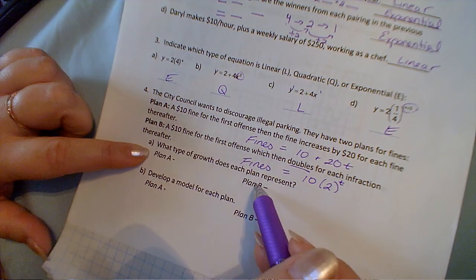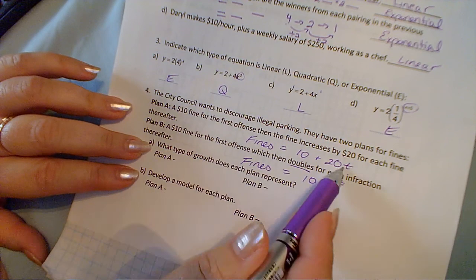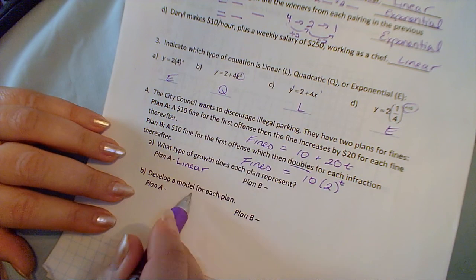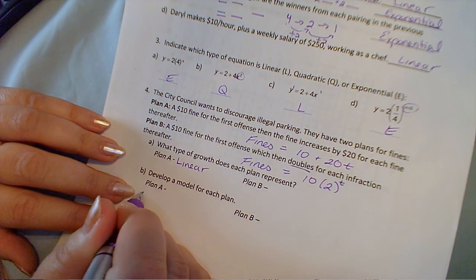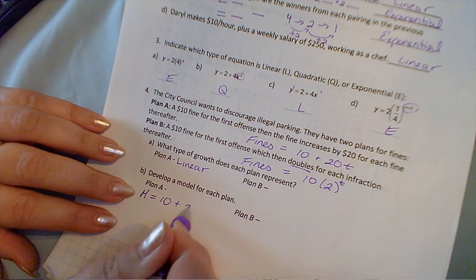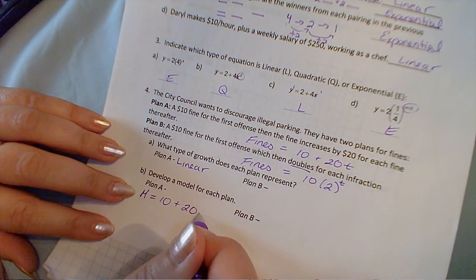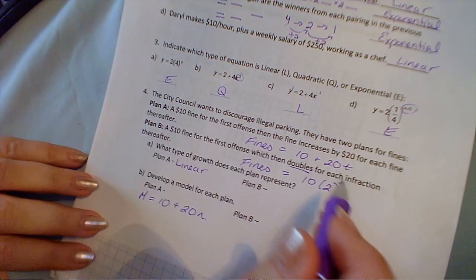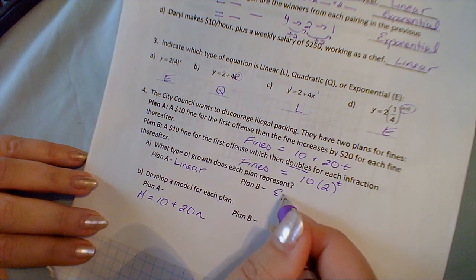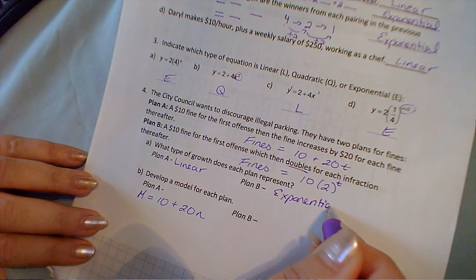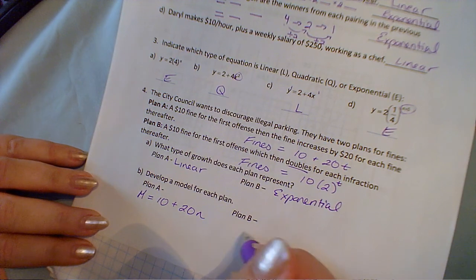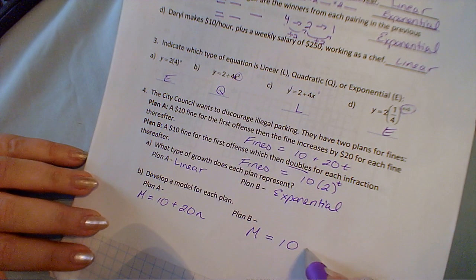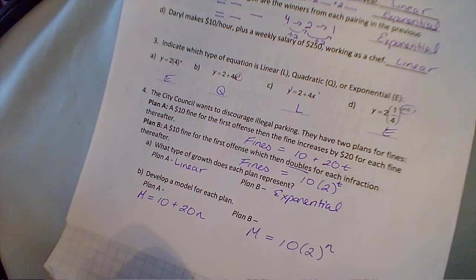So, which type of growth is this? Well, it looks like linear because we're adding the same amount. We already developed the equation. So the money, the cost, is equal to 10 plus 20 times each number of times I get fined. The second one looks like exponential. And that word double told me it was exponential. And again, the equation, the money I'm going to have to pay is equal to 10 to start, doubling each time I get fined.